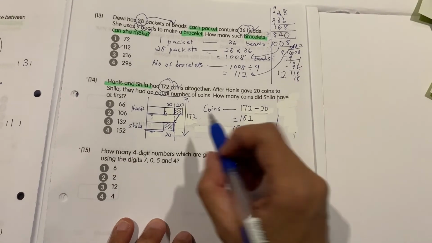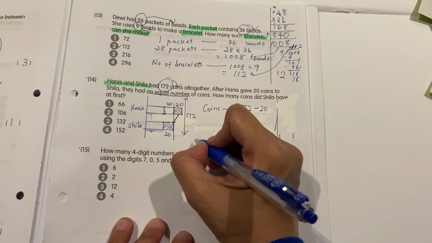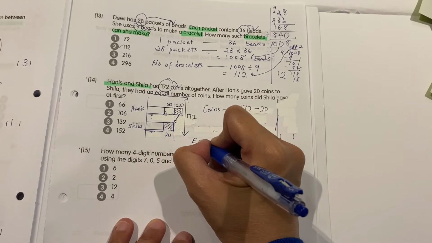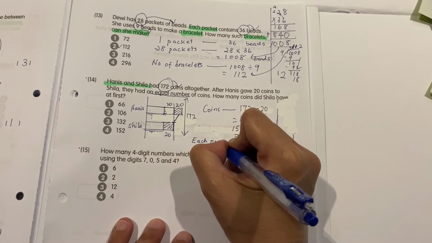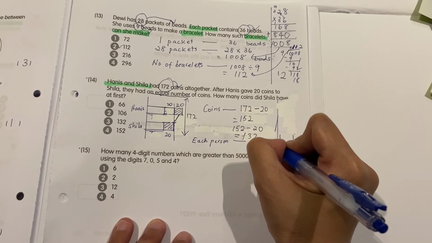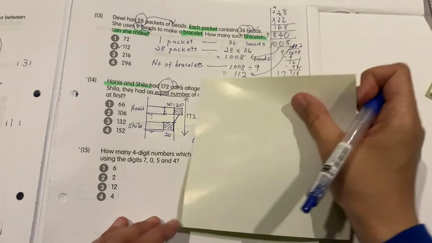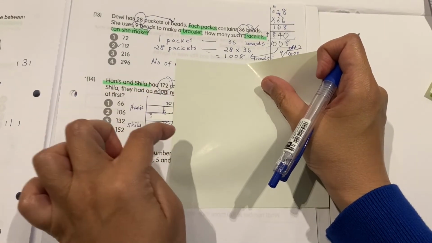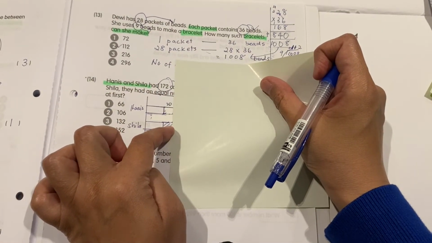Okay, right. So now each person, so 132 divided by 2. So now you have 20, take away, and then take away another 20.